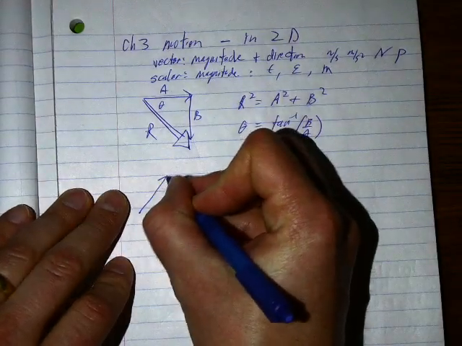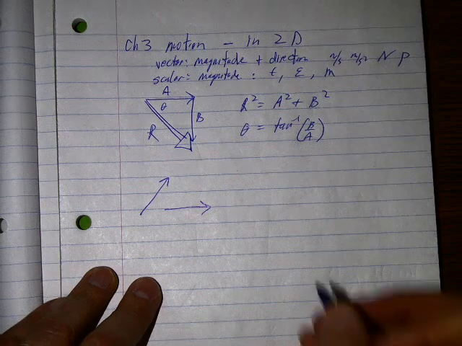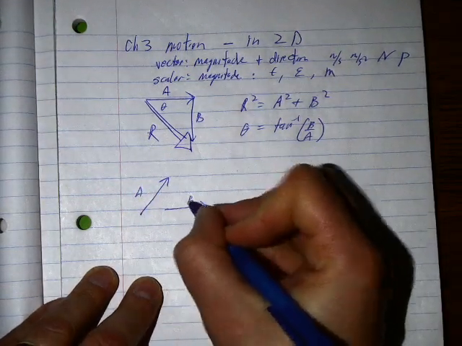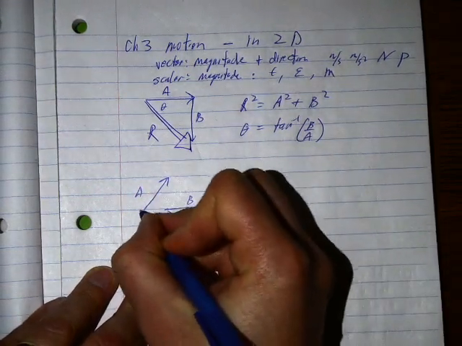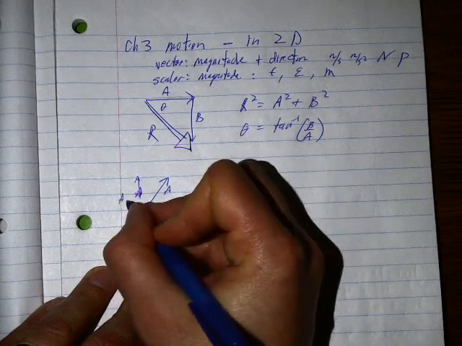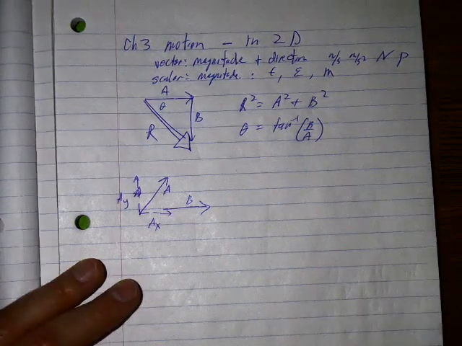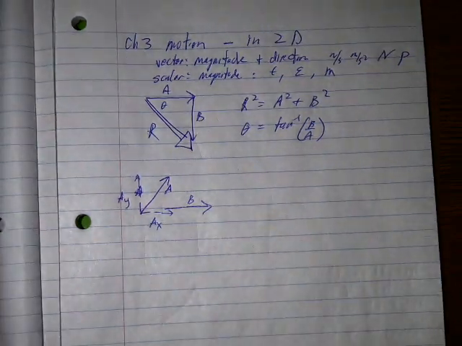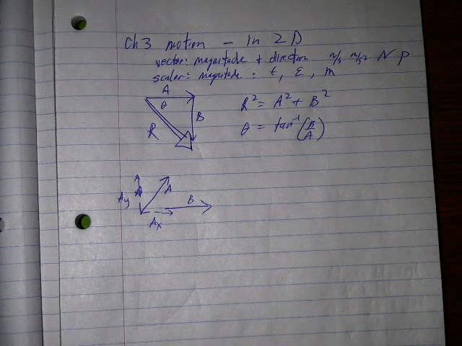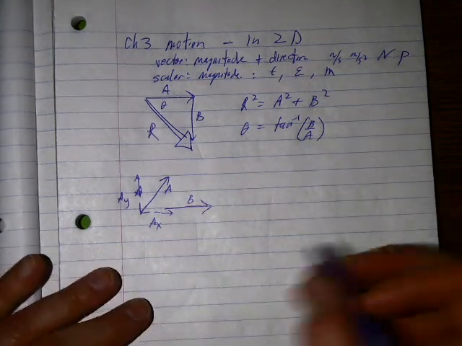Usually, though, it wasn't that straightforward. Usually you would have at least one vector at an angle. And so when that was the case, we would take that vector and split it up into A in the y and A in the x. And I could use sine and cosine to do that. If you're not comfortable with that, that's not going to be in this video, but come in and see me and we'll go over that before the final.